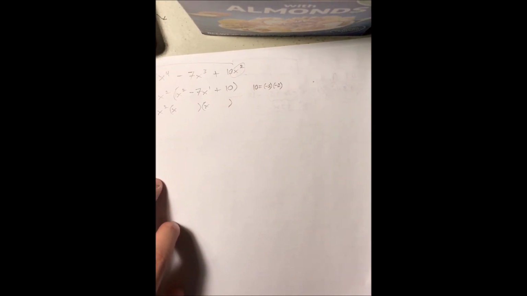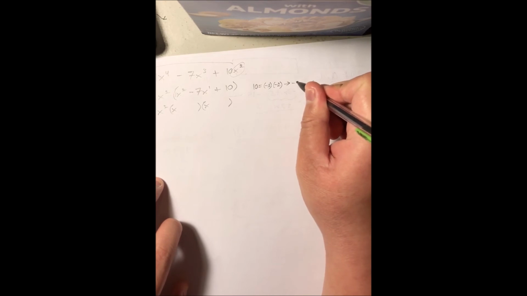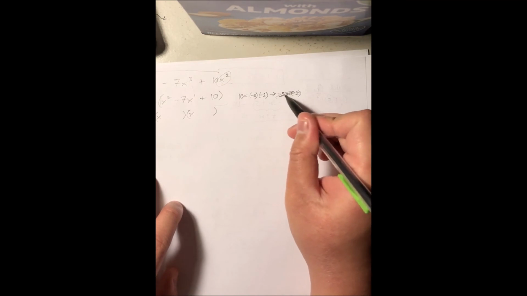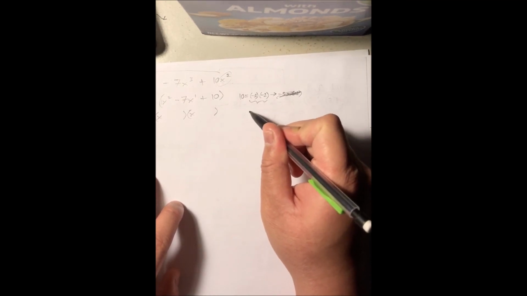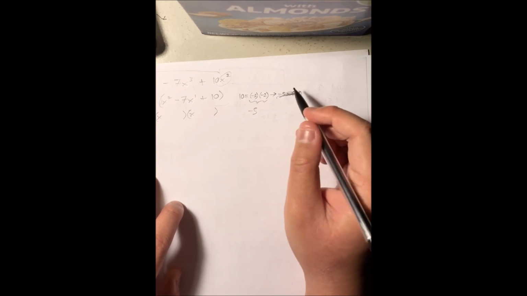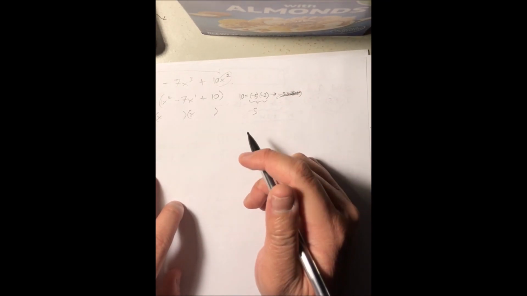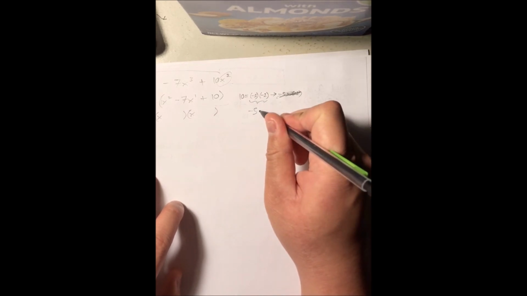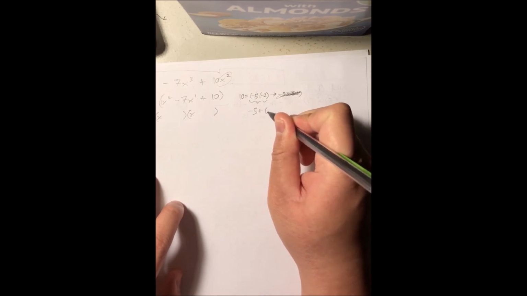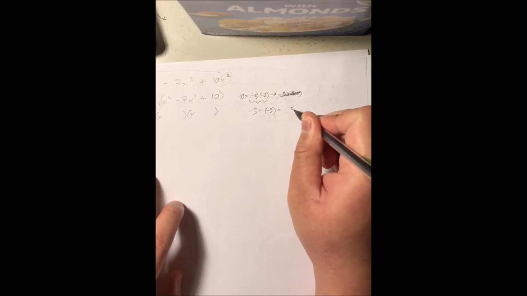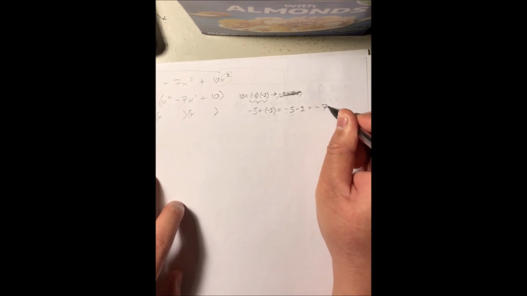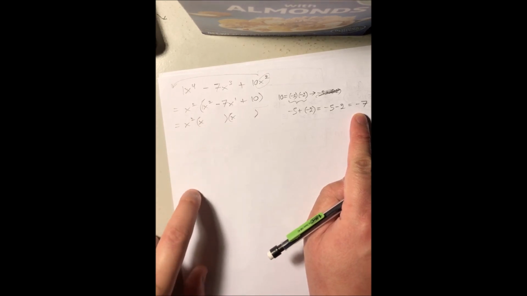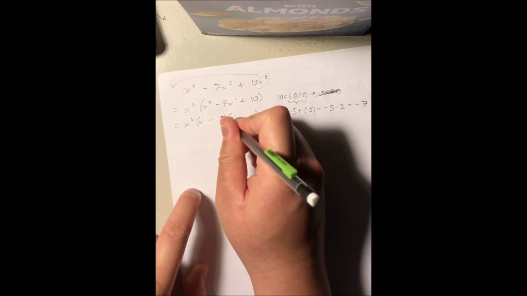But negative 5 times negative 2, if I were to add them together, hopefully you can see it there. I'm sorry for writing so small. But anyway, what I mean is negative 5. If negative 5 were to add negative 2, that is the same as saying negative 5 minus 2. Hey, guess what? That's equal to negative 7. So that is the second coefficient that we are looking for in this quadratic expression. So negative 5, negative 2, they go in here.